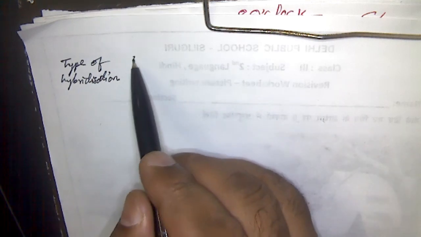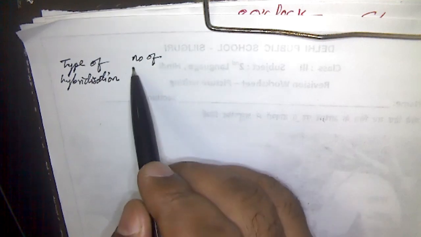So let's write down these things. I'll write down the type of hybridization. What are the different types of hybridization? Then the next thing I'll write down is the number of hybrid orbitals. Whatever atomic orbitals they combine, the same number of hybrid orbitals are formed. You know that, isn't it?